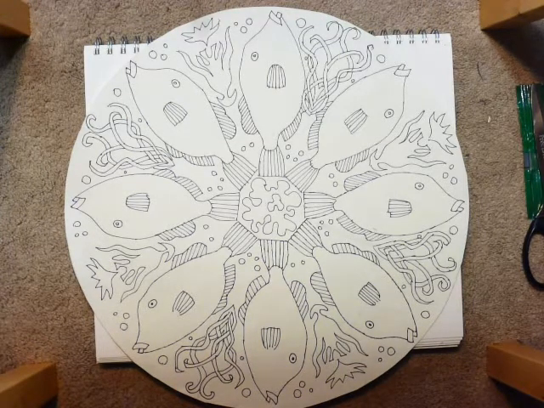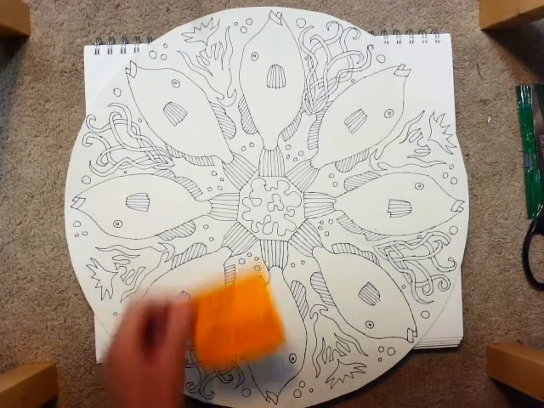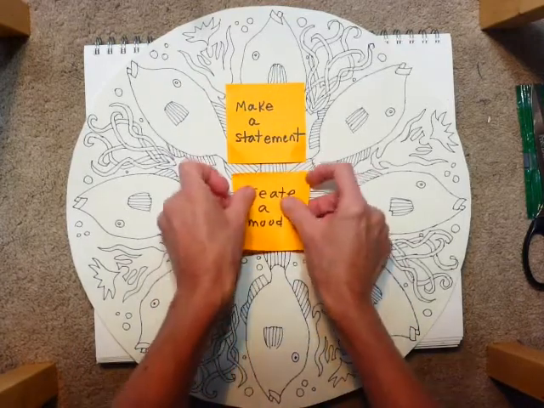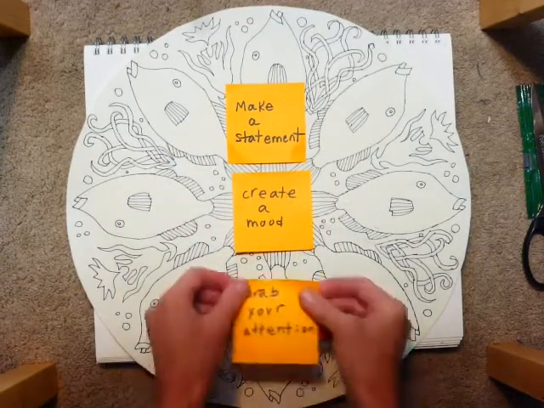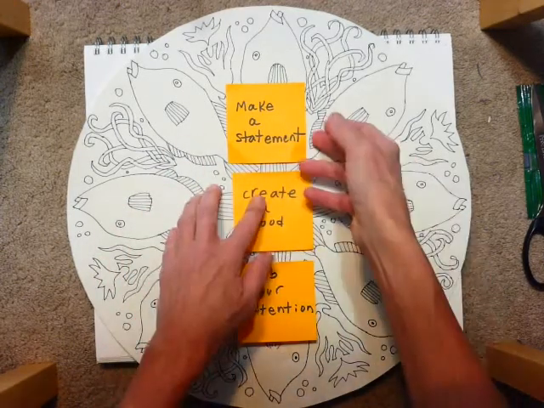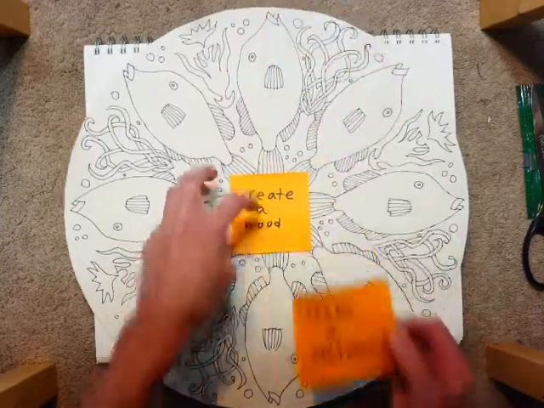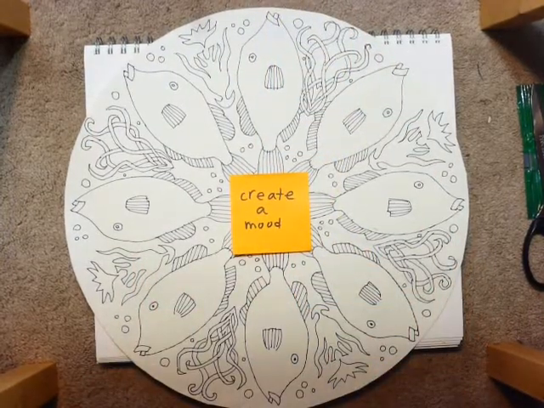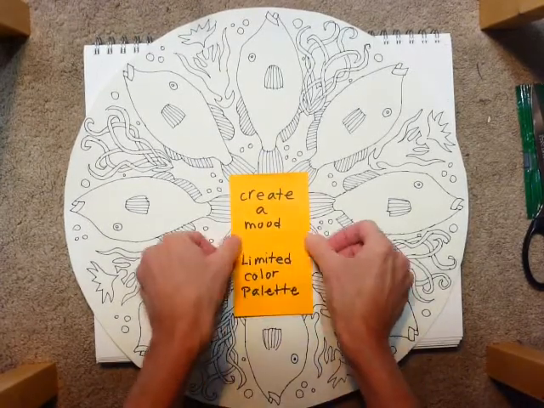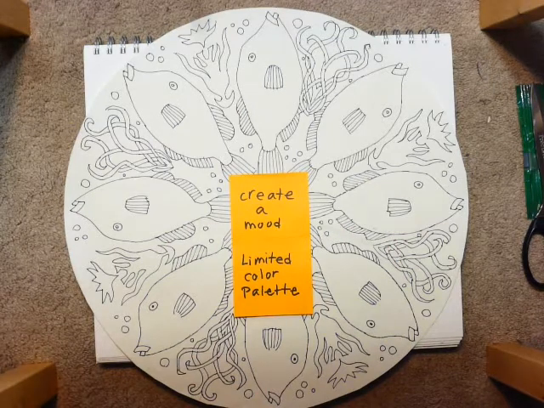Now, we've talked about why artists use colors. One is to make a statement, the other is to create mood, and another is to grab your attention. Okay, so for our mandala, we're going to use color to create a mood. And to do that, we're going to use a limited color palette. Okay, what that means is a limited selection of colors that will create a mood in your work of art. So let me just show you examples.